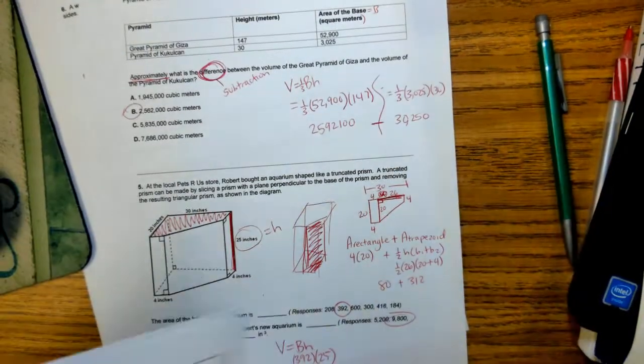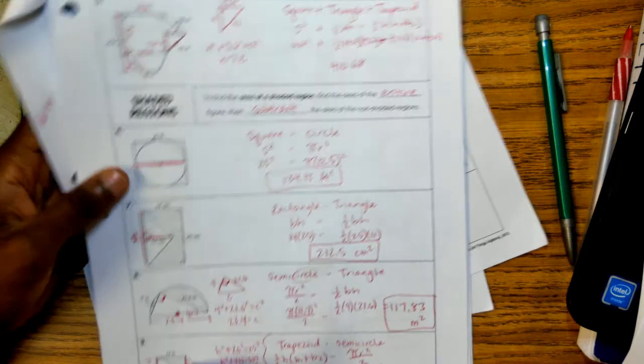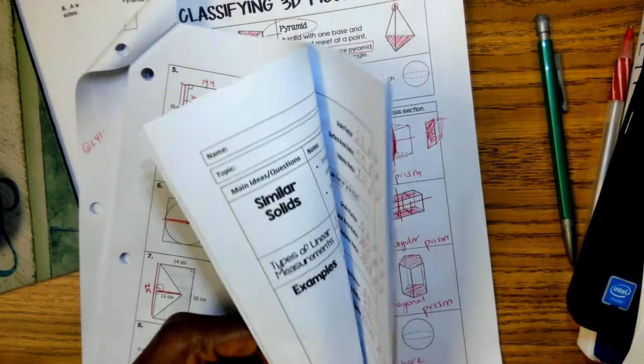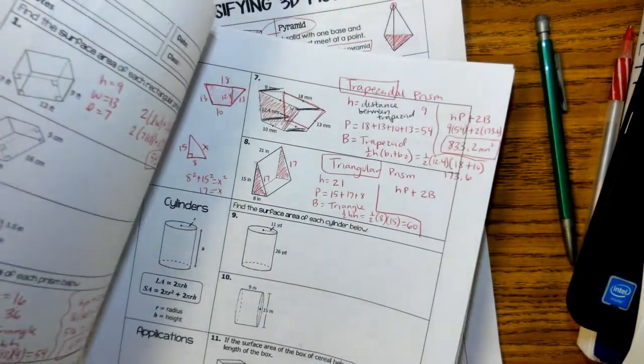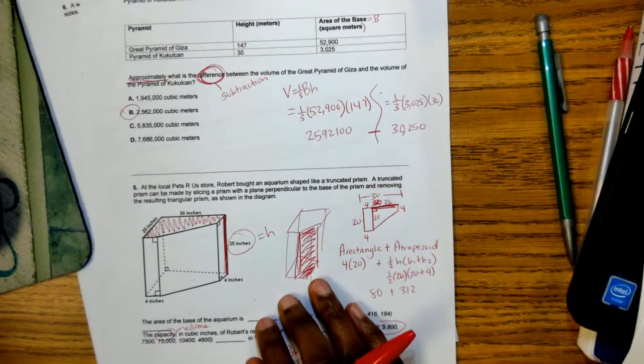So we had some shapes that were kind of weird, and we had to break them up and find areas. So you do need to practice. You do need to know how to do that. And sometimes we had where we removed the shape, so we subtracted the areas instead of adding them. So if you have not already, you do want to go through, just look at the notes, make sure you understand each section.